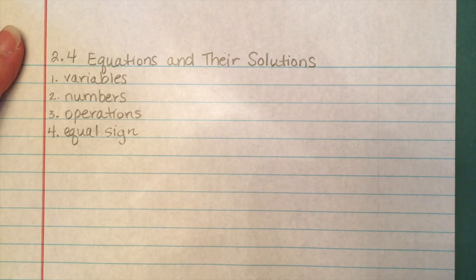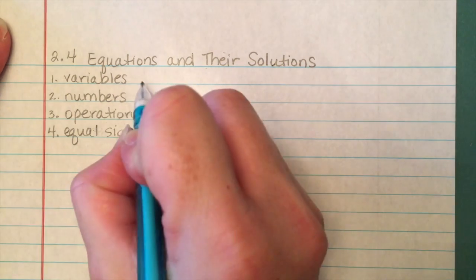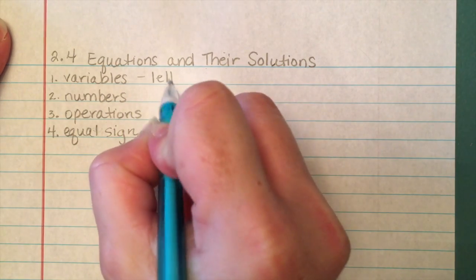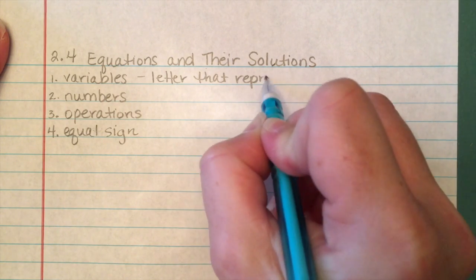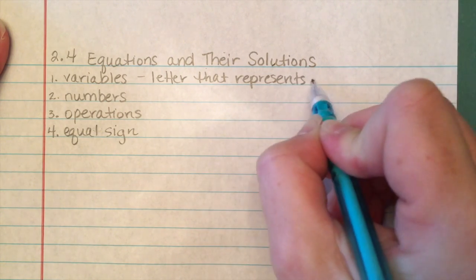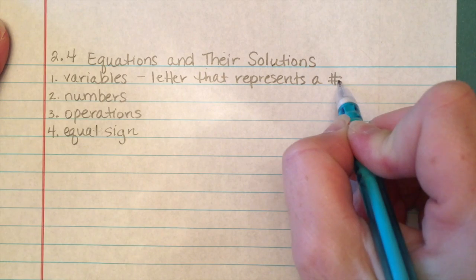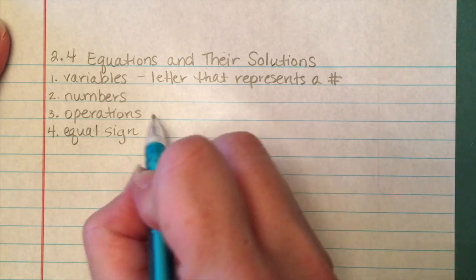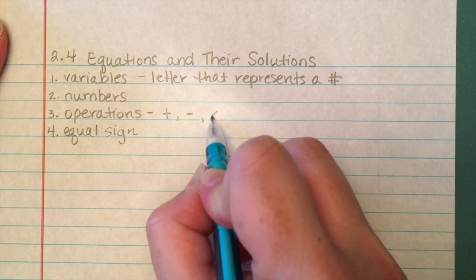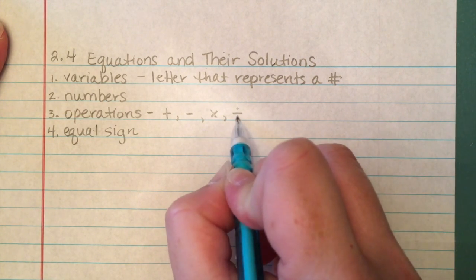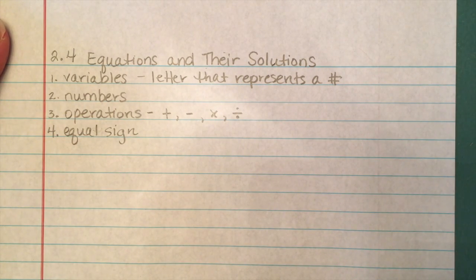Okay, so remember a variable is a letter that represents a number. Remember, an operation is plus, minus, multiplication, or division. So addition, subtraction, multiplication, and division, those are operations.